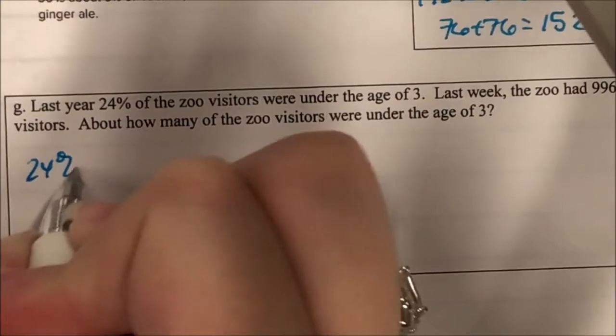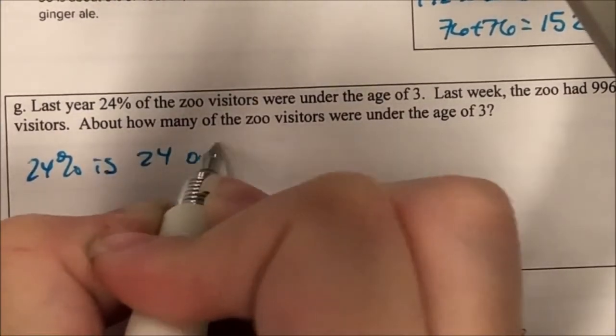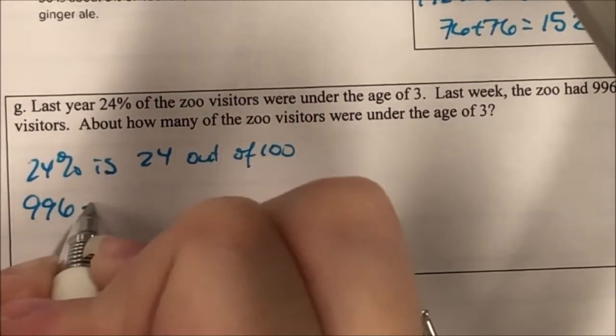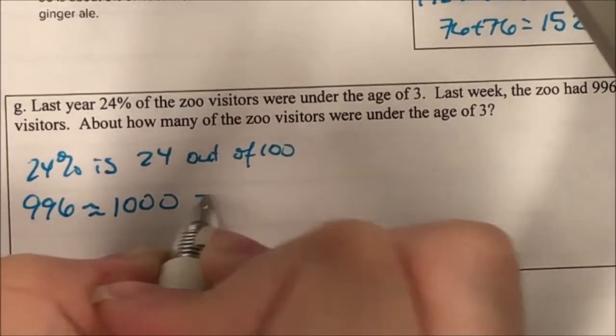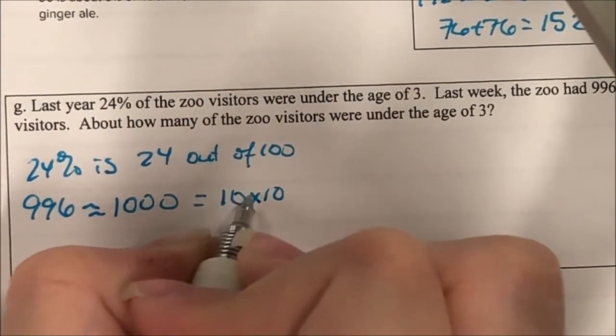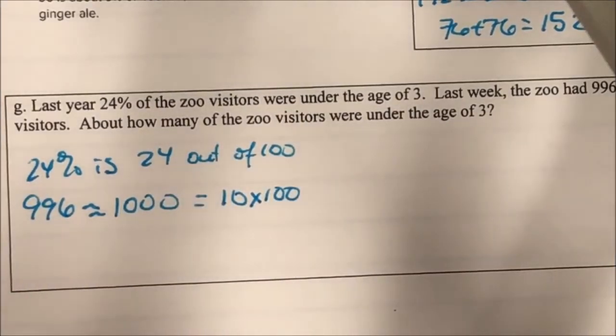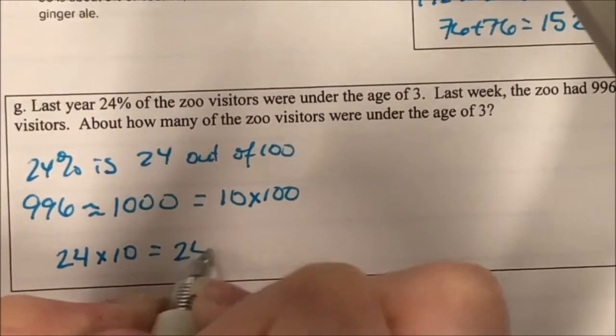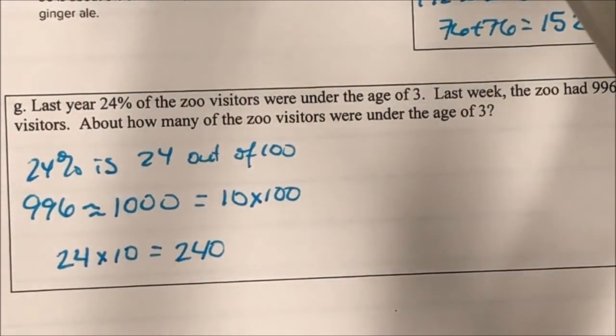So 24% is 24 out of 100. 996 is about 1,000, which is the same thing as saying 10 times 100. So I'm going to multiply 24 times 10, which equals 240. So about 240 children under the age of 3 were visitors at the zoo.